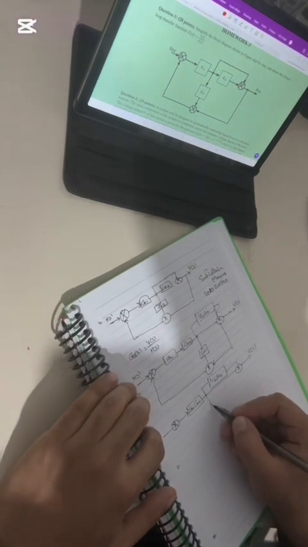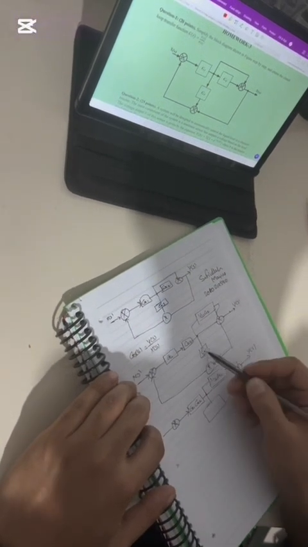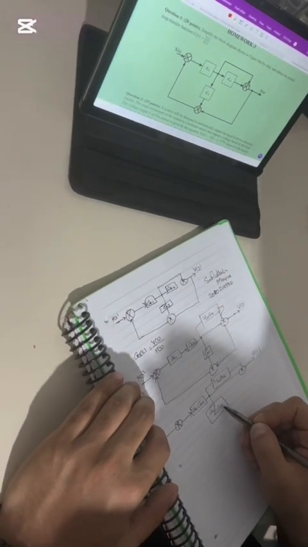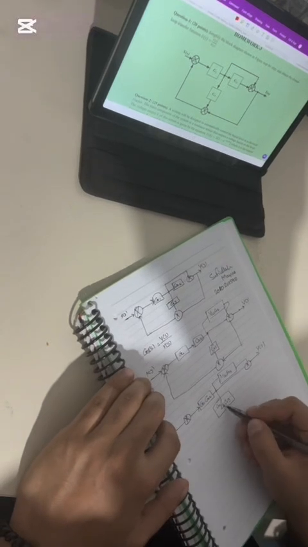With the combination of these two, we will have G1 divided by G2 times G3, G1 times G3.